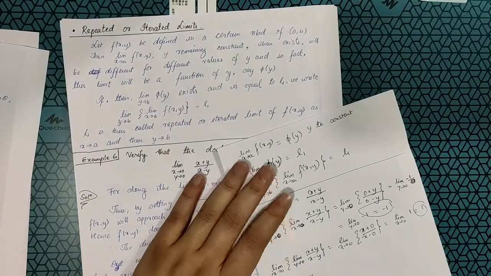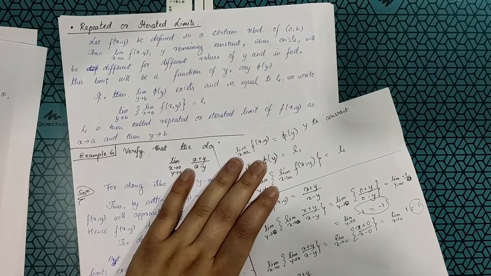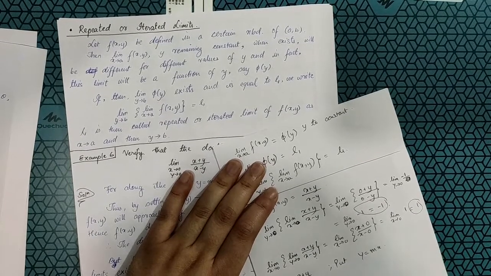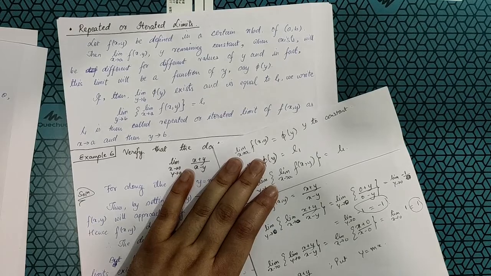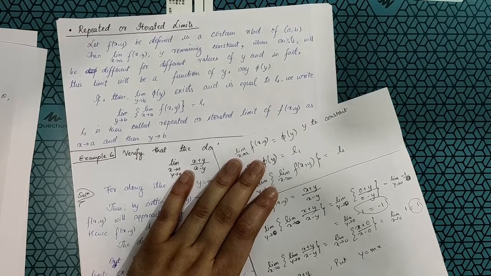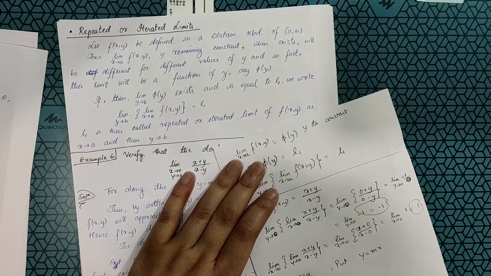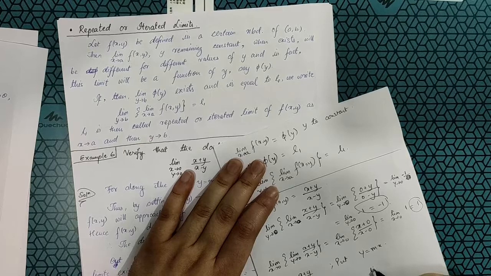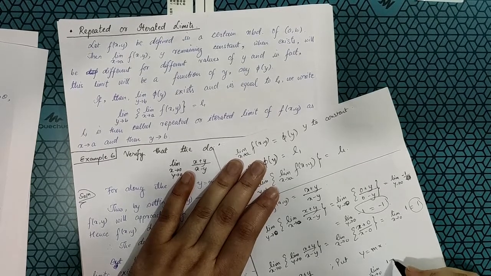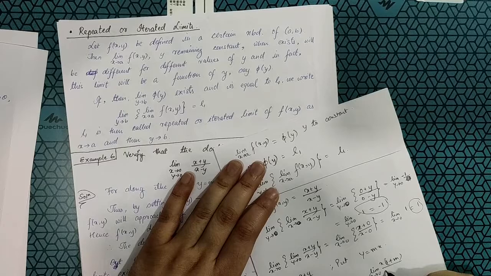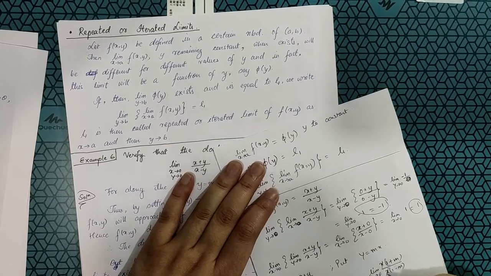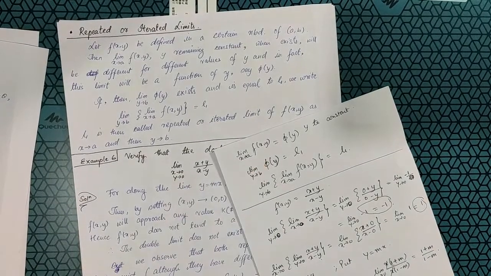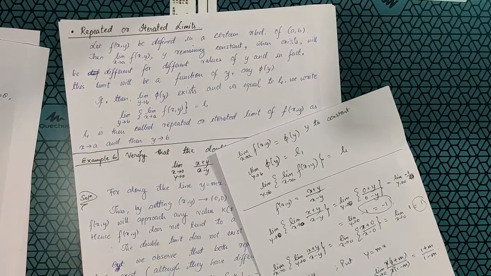Here we can clearly see that if we put y is equal to mx, then we get limit x tends to 0 of (x plus mx) by (x minus mx), which is limit x tends to 0 of x times (1 plus m) by x times (1 minus m), and x will cancel, and it is (1 plus m) by (1 minus m), which is different for different values of m, hence the double limit does not exist.